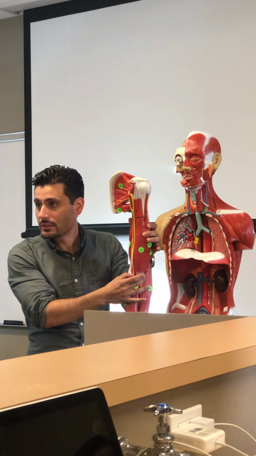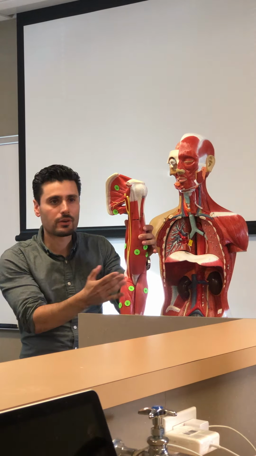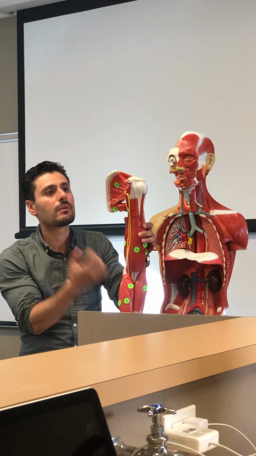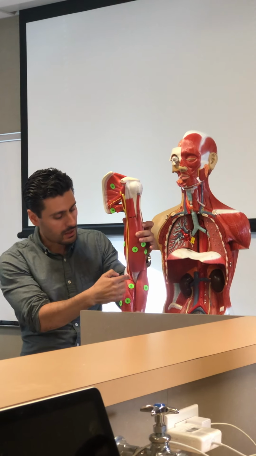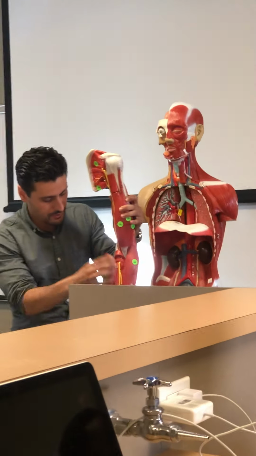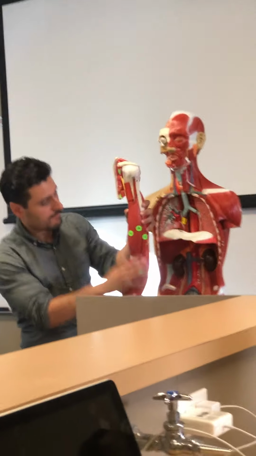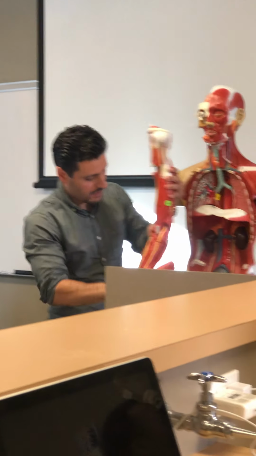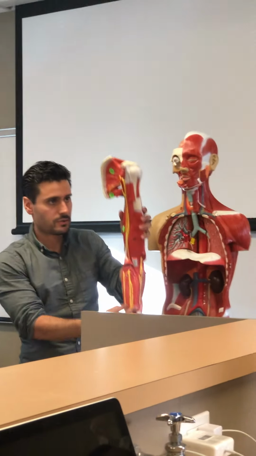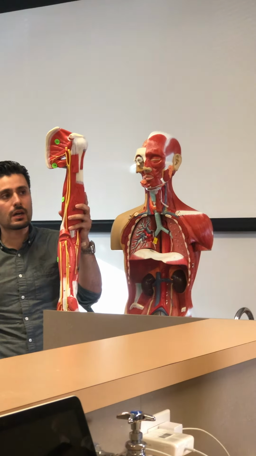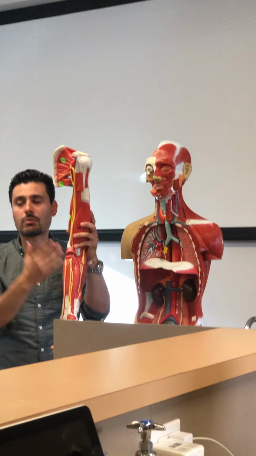Anyway, as it passes through what structure? The antecubital fossa, better known simply as the bend of the elbow. As it passes that bend of the elbow, it's going to bifurcate. We'll take some of these muscles off, and you can see as it bifurcates into two other large vessels. One is on the medial side, one is on the lateral side.